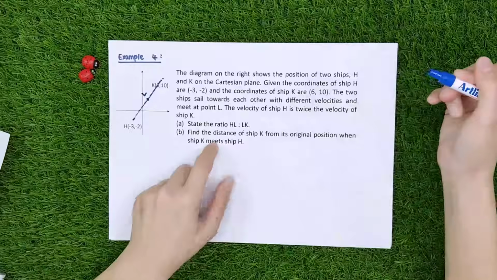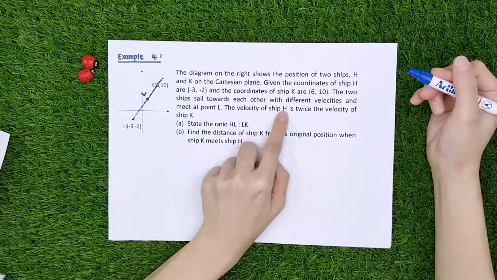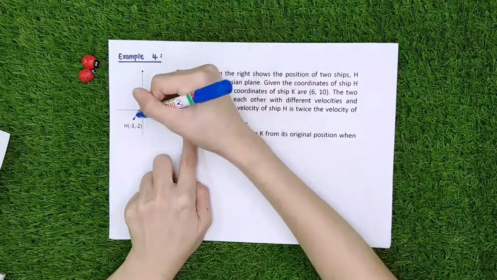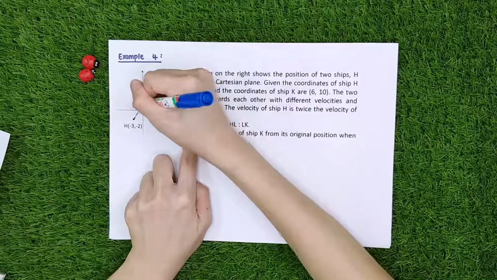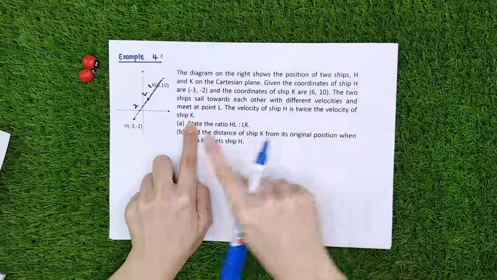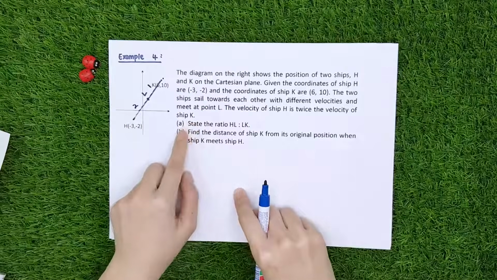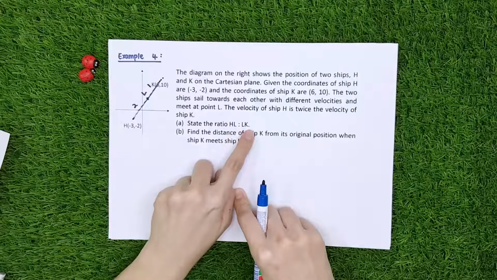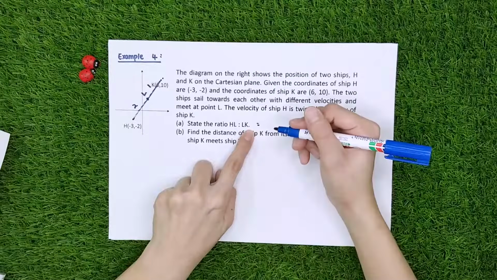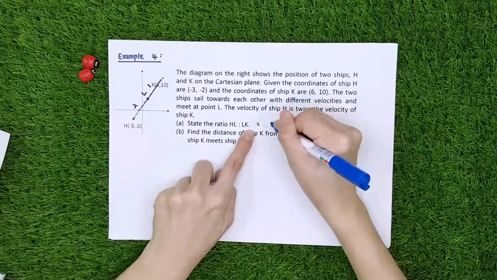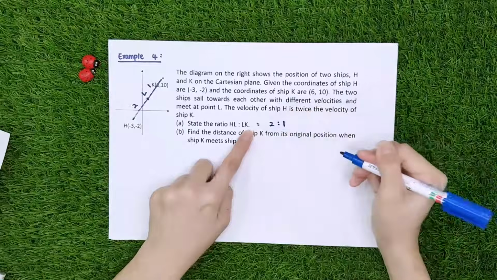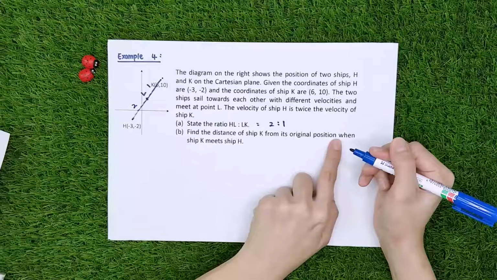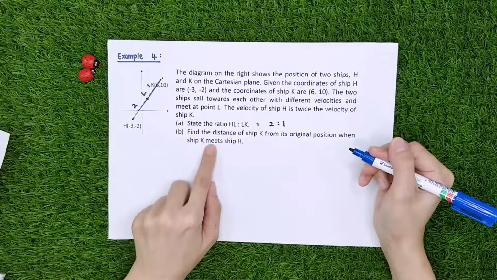The velocity of ship H is twice the velocity of K. That means H sails faster than K. So 2 to 1, because it is twice the velocity. For part A, you want us to find the ratio of HL over LK. So I can directly write my answer as 2 over 1. Okay? Find the distance of ship K from its original position when K meets ship H.